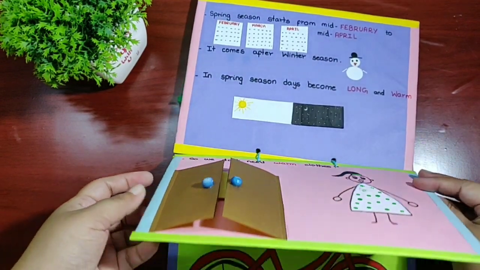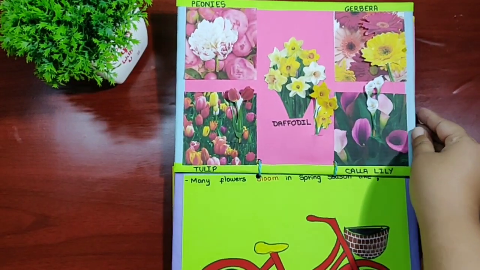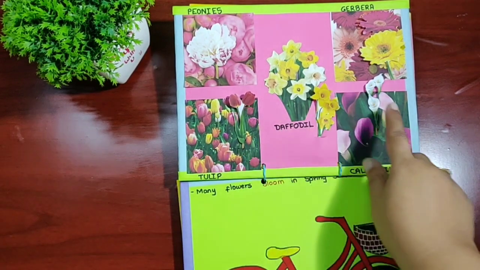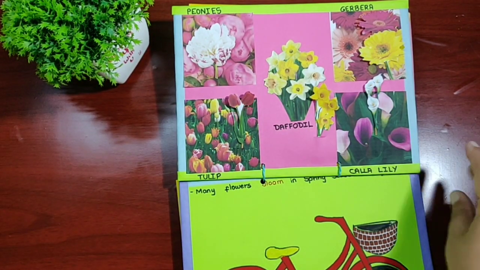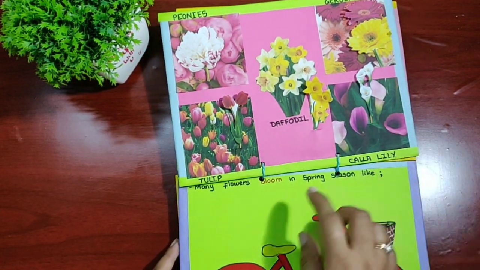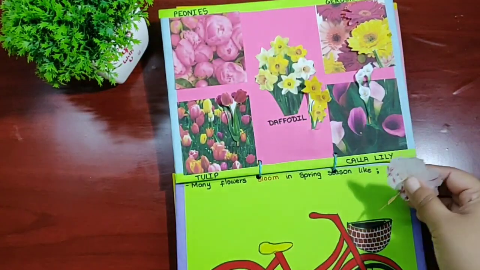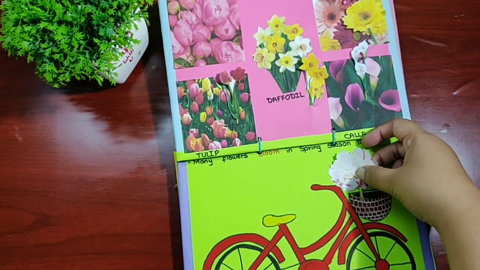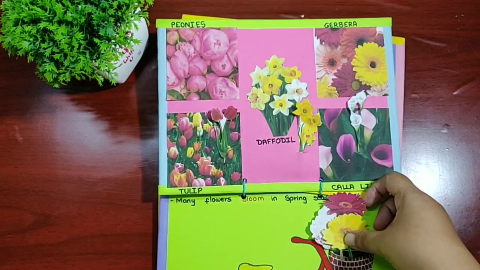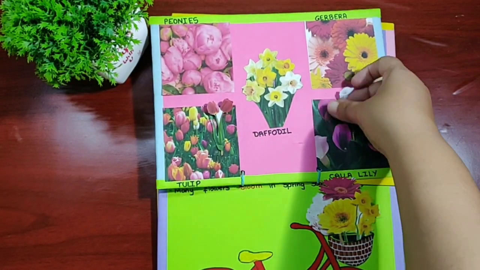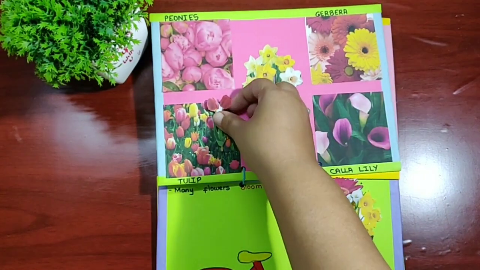Now coming to page number 3 and 4, wherein we are going to tell about the flowers in spring season. So I have taken these 5 flowers, wherein a child will say that many flowers bloom in spring season like peonies. He removes the flower from there and puts it in this basket. Okay. Then comes the gerbera, daffodils, the calla lily and the tulip.